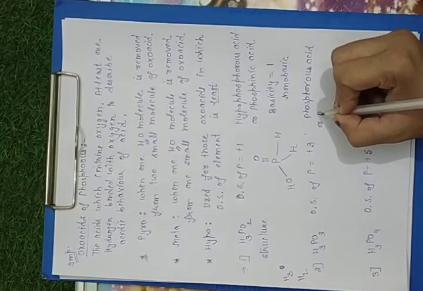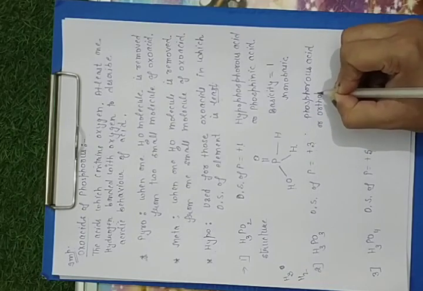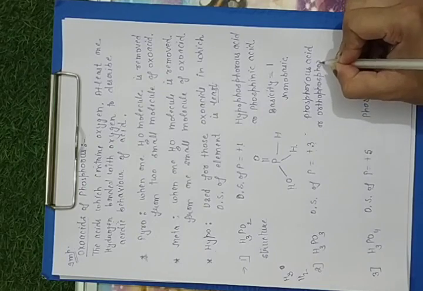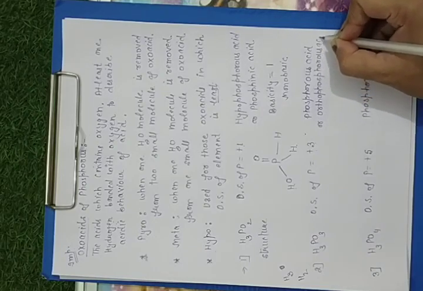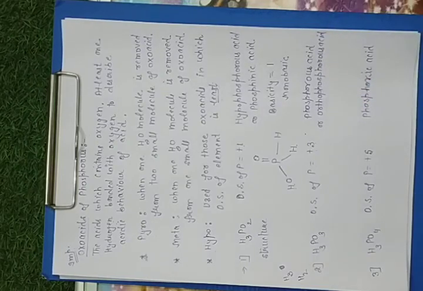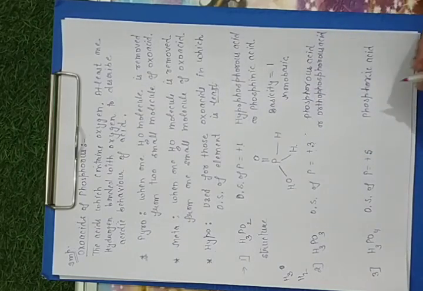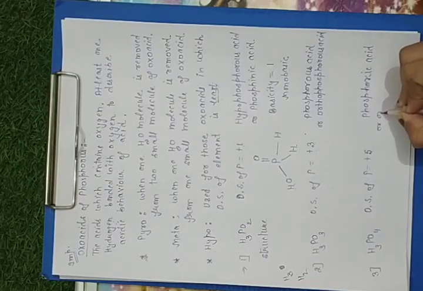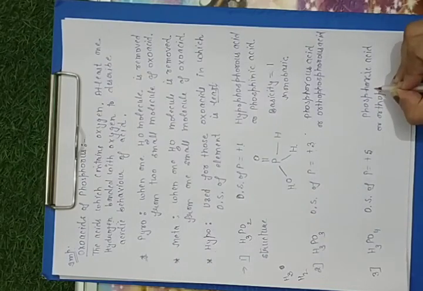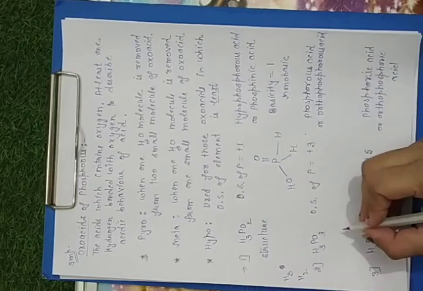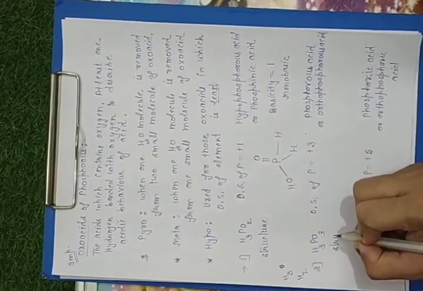or they may be started with orthophosphorus acid, and another name for it is phosphorus acid. It can also be called orthophosphoric acid, isn't it?